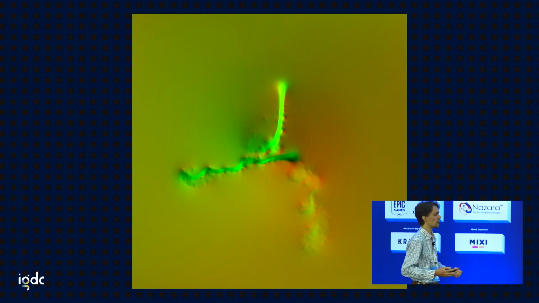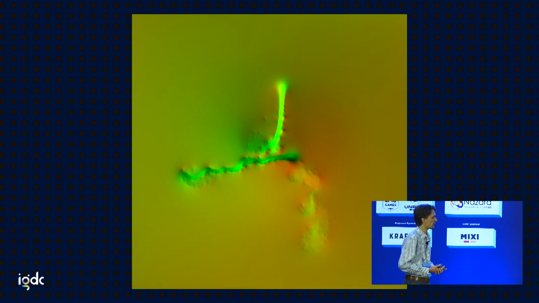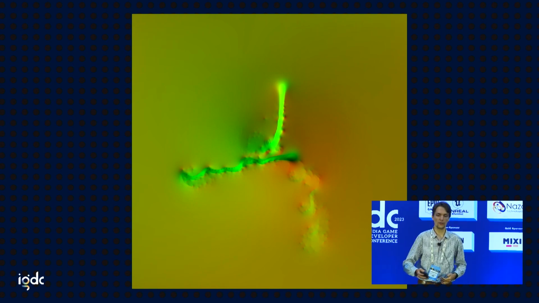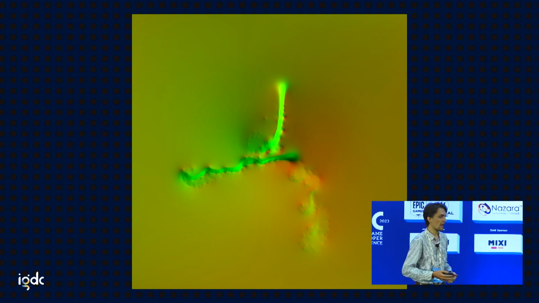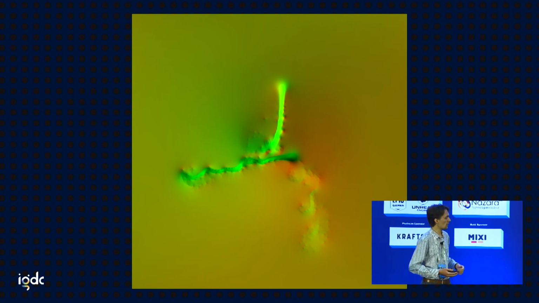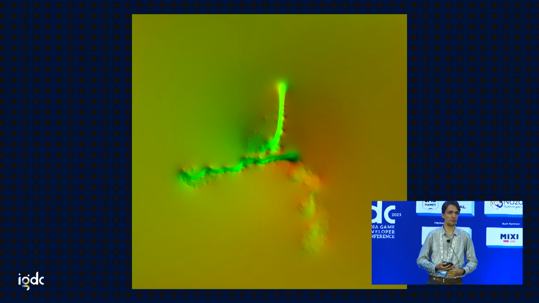That's how it can look. That's a representation of a velocity field. In that case, it's a normalized representation, where I chose to have on the red channel the x-axis of my vectors, and on the green channel the y-axis of my vectors. So it's kind of pleasing to look at.